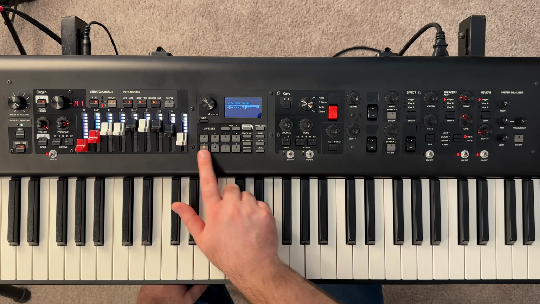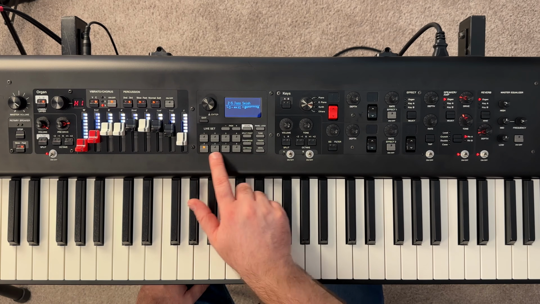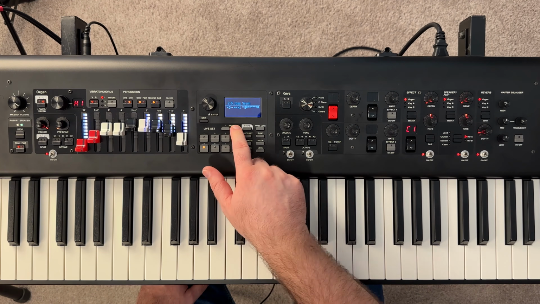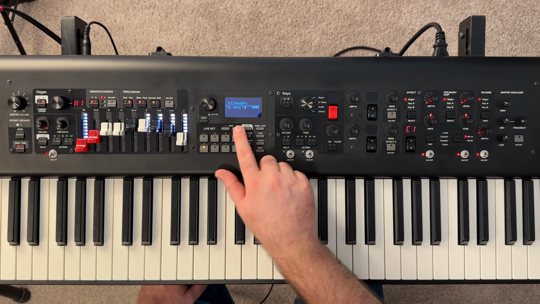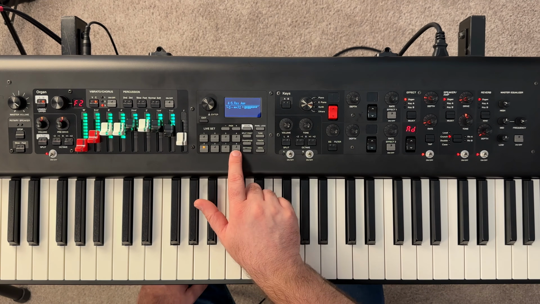And there are 20 live set pages on the Yamaha YC, and each page has 8 live set sounds. Now the 8 live set sounds you'll see here correspond to these 8 buttons, and then we can move through the pages with this page up and down or plus minus buttons right above our live set sound buttons.